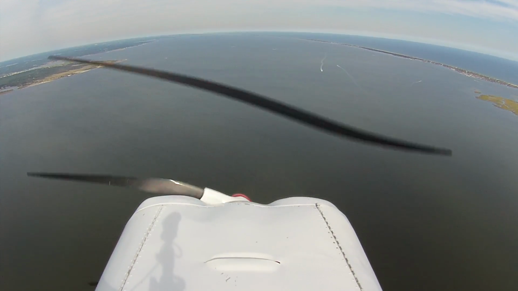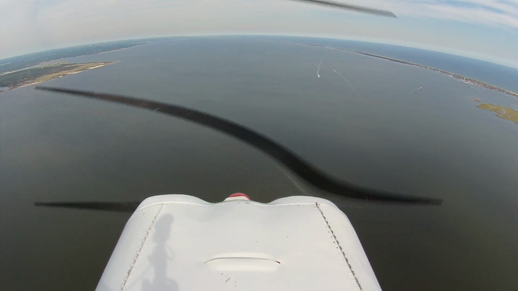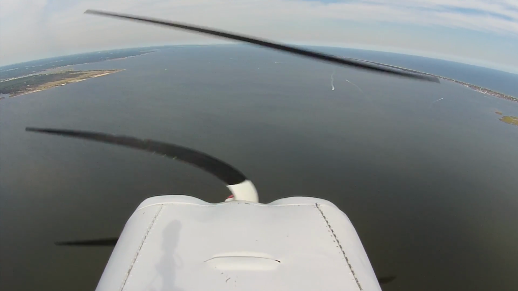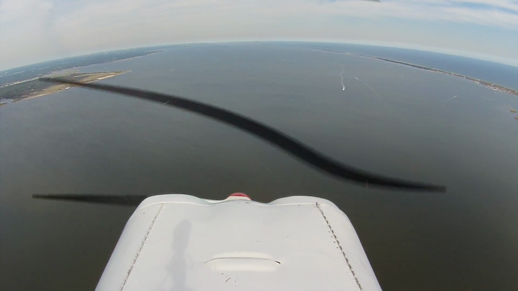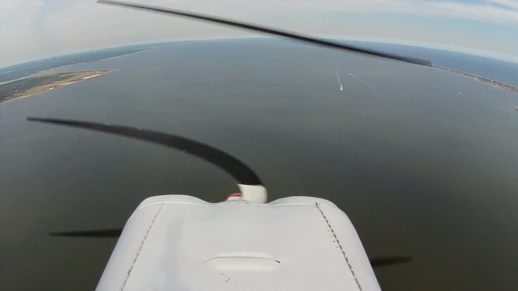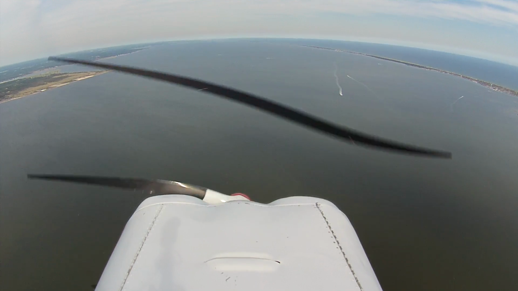Gotcha. Bayport traffic, Luscombe 77927 is 7 miles to the southwest of the marina, inbound for runway 19. Bayport traffic.